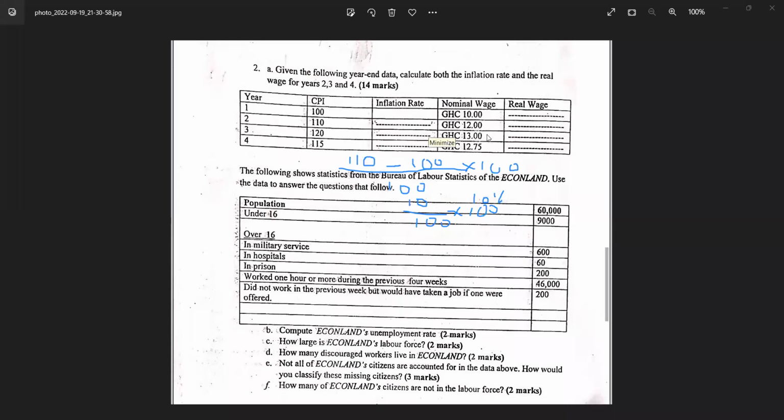Okay. So real wage, let me use my pen. You're saying that real wage, RW, is equal to the nominal wage over the CPI times 100.